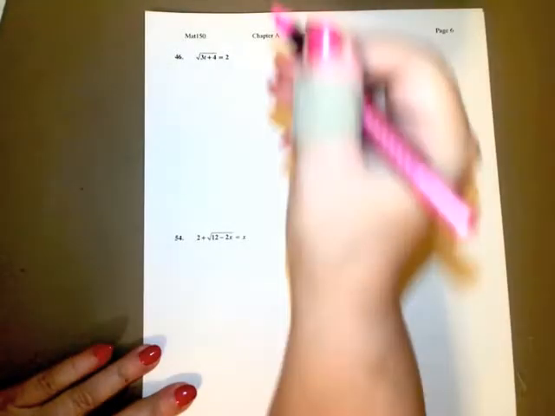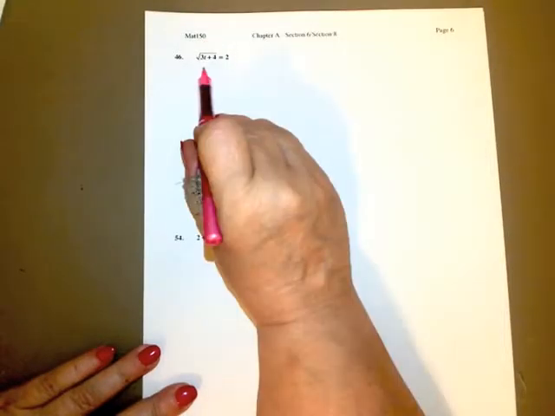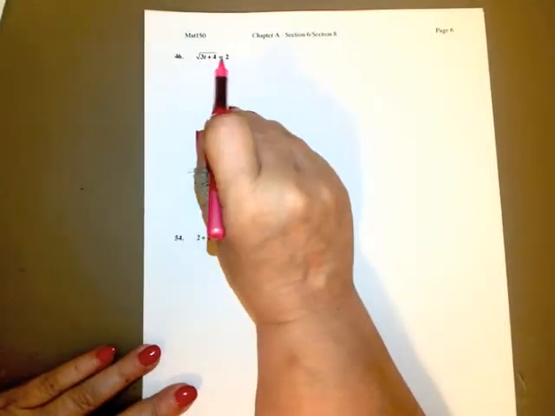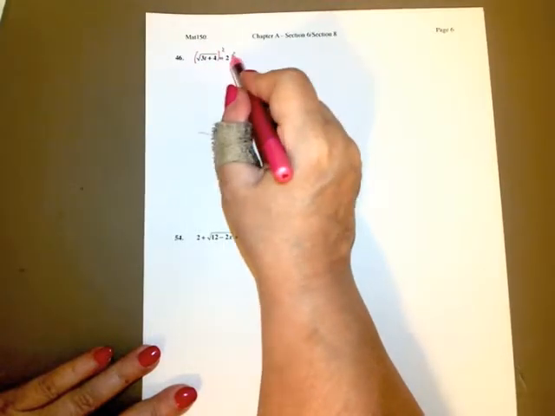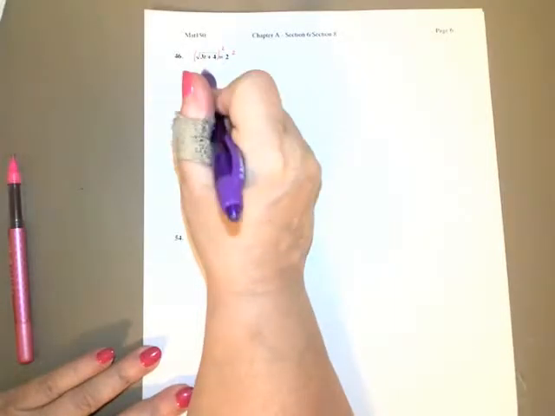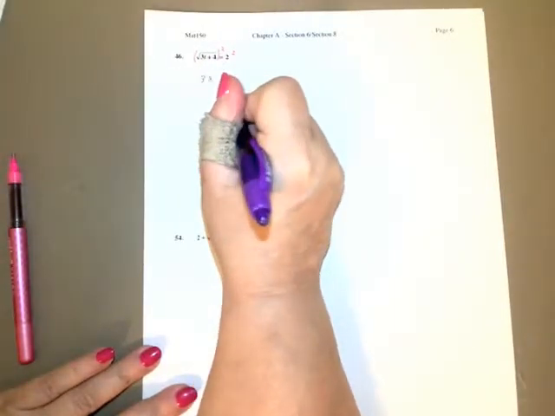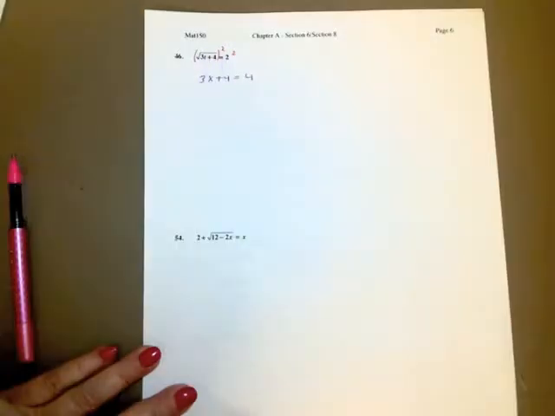Now, with a radical equation, if it's a square root, you need to make sure the radical is by itself. And if it is, then you just directly square both sides, because you eliminate a square root by squaring. So this gives me that 3x plus 4 equals 4.